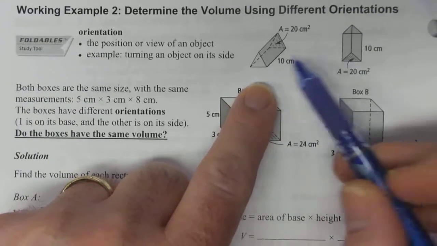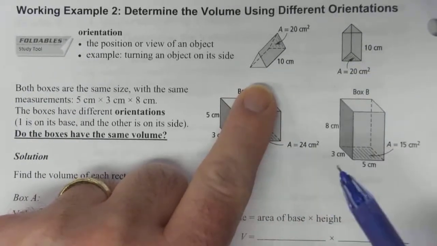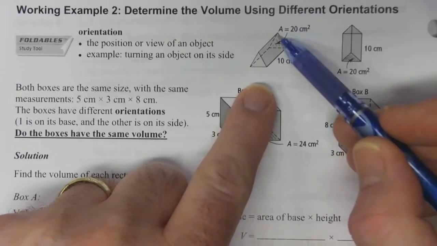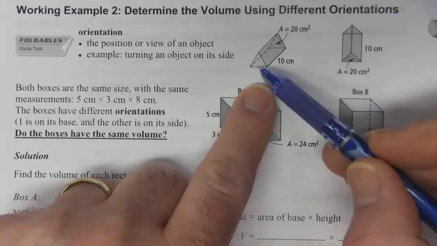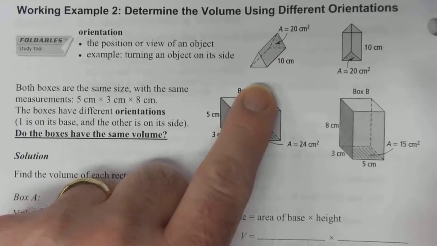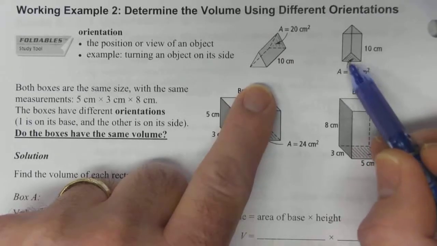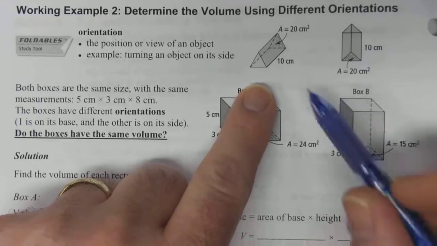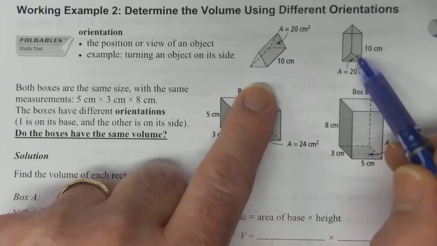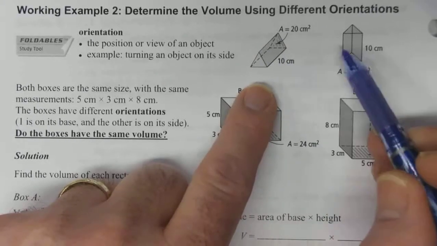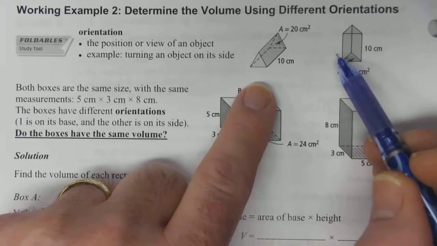So here we've got a couple of different drawings of a triangular prism. We've got an area of 20 for its base and a height of 10. And same deal here, area of 20 centimeters squared with a height of 10. So these actually have the same shape and size, but they're drawn in a different orientation.